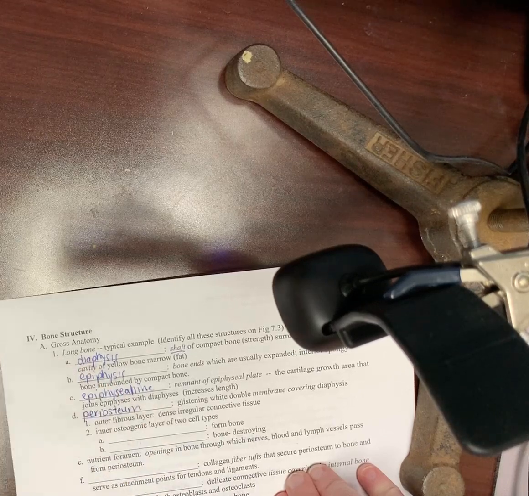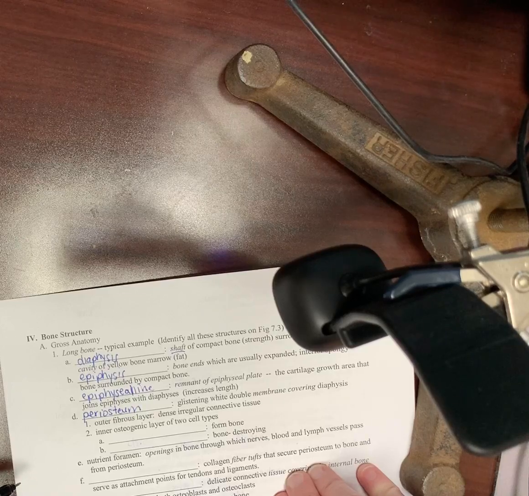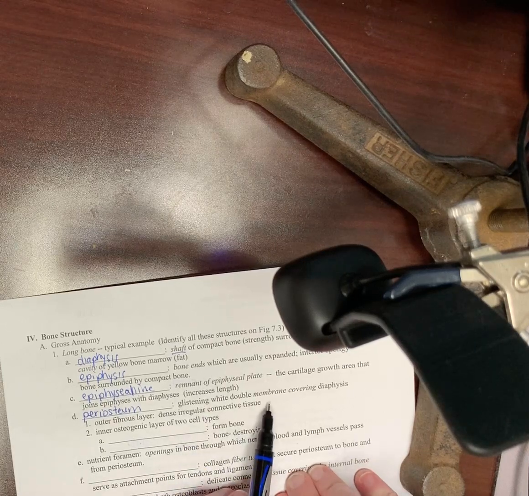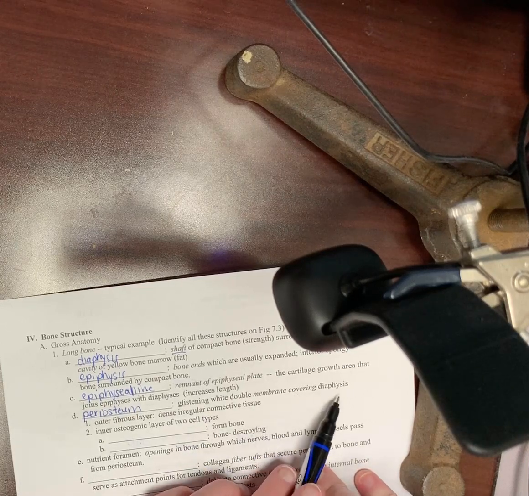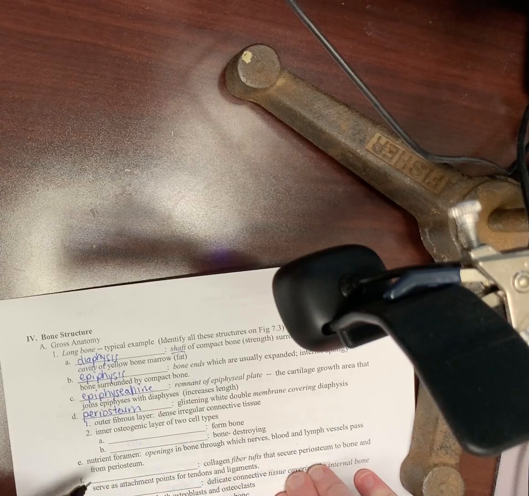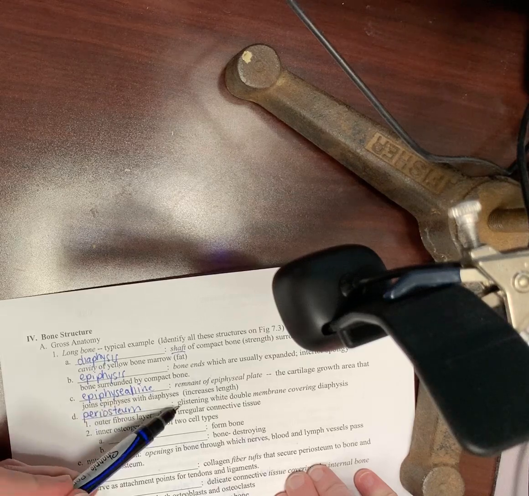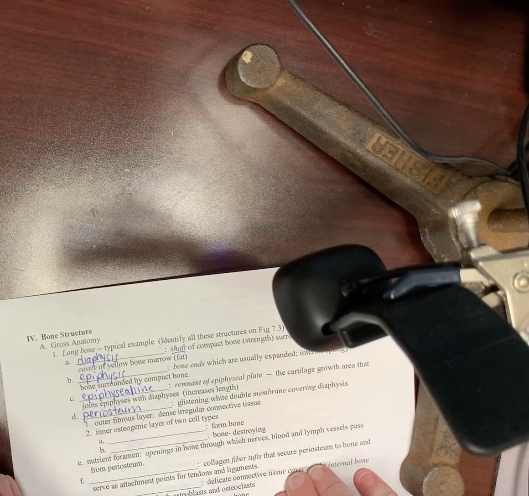periosteum, P-E-R-I-O-S-T-E-U-M, periosteum. It is a double membrane that covers the diaphysis. So that would be the shaft there. The outer fibrous layer is dense, irregular connective tissue, so still connective tissue.